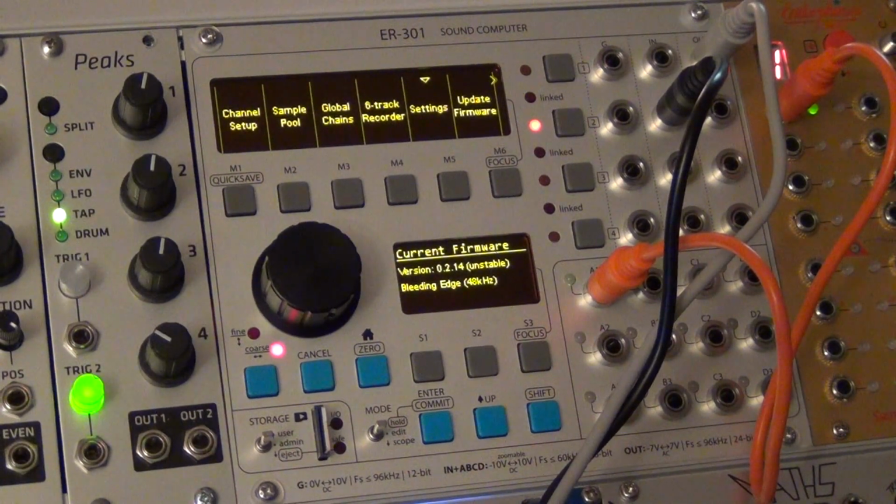I wanted to show you a pretty cool trick I figured out here on the ER-301, which is how to quantize to any scale, or really just any kind of set of notes, using only the ER-301. So that's kind of an example that you just heard. I'm going to show you how I built that.